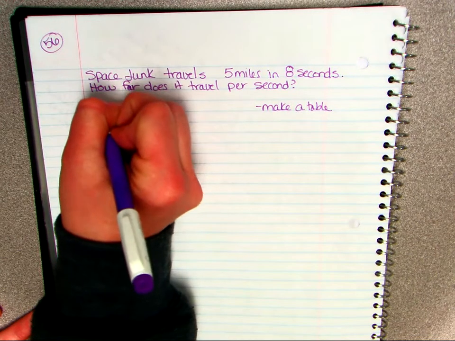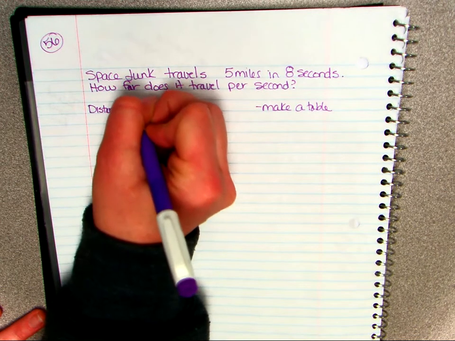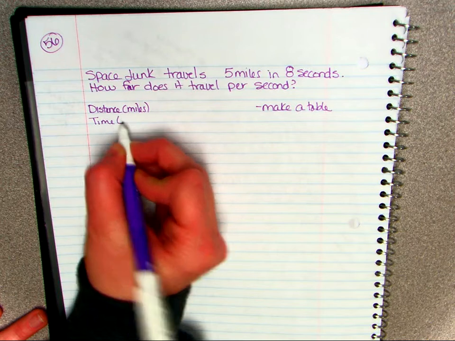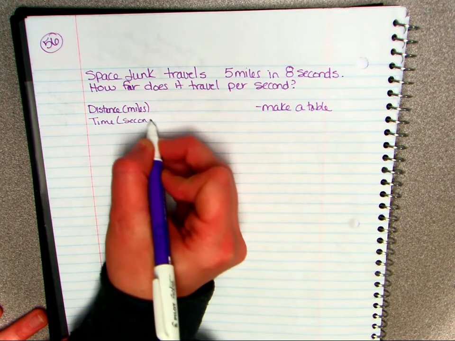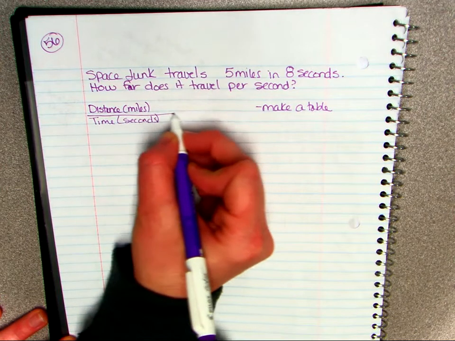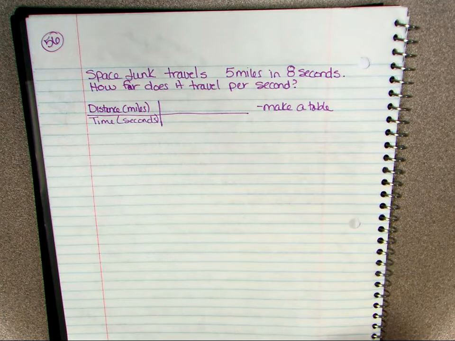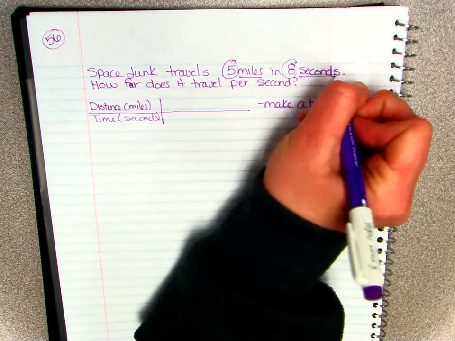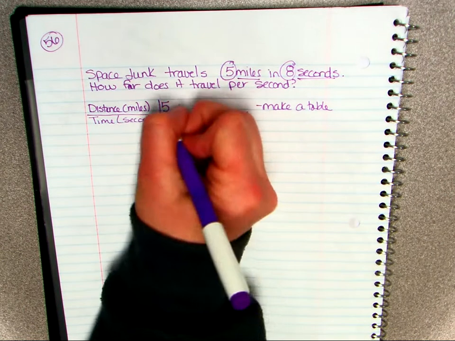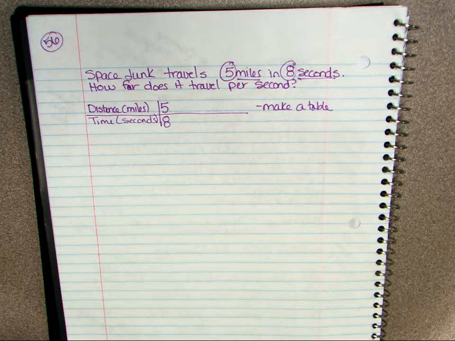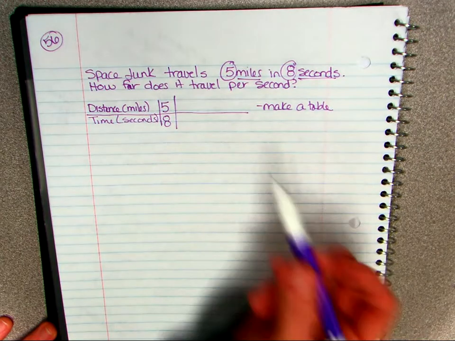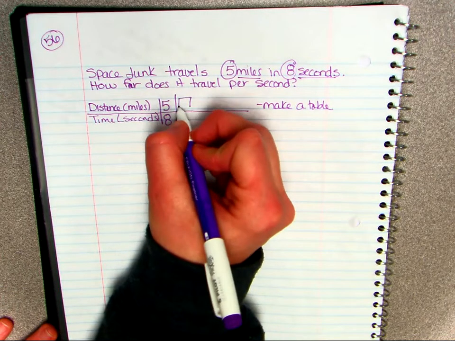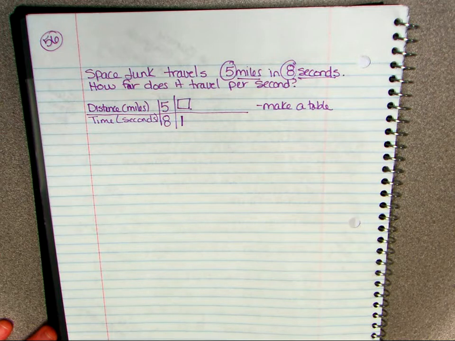So I'm going to have my distance, which is my first unit I'm measuring, which is in miles, over my time. It's a second unit, so we know it's a rate, which is measured in seconds. I'm going to create a line dividing them. Now I know that I have 5 miles for 8 seconds. So I've got 5 miles, 8 seconds. That's what I know. What I don't know is the unit rate, which is the per second, per 1 second. I don't know how many miles. That's missing.